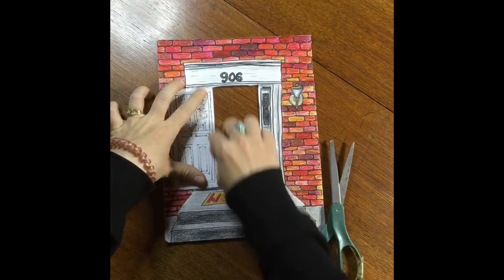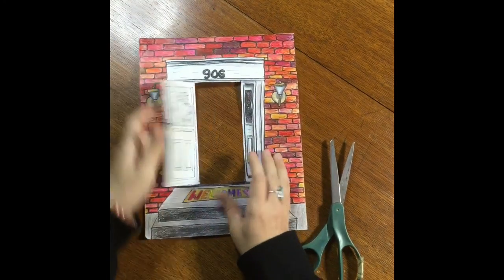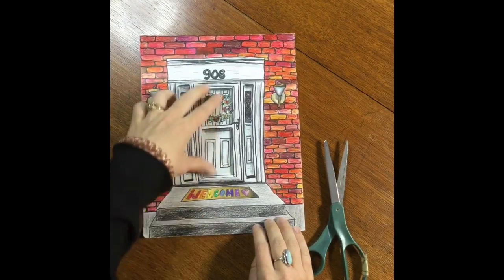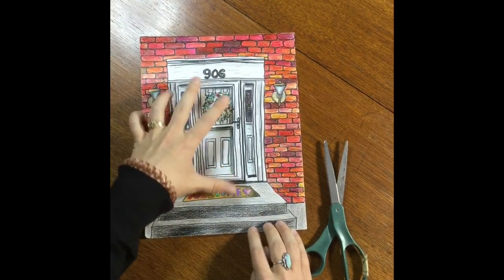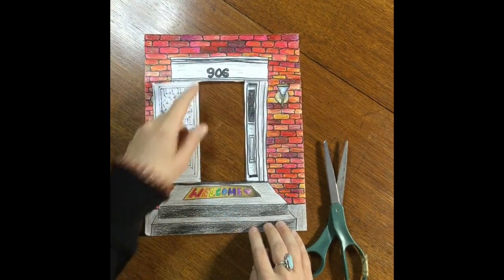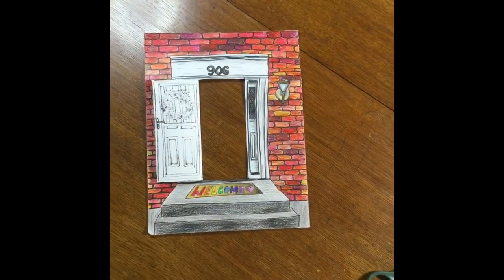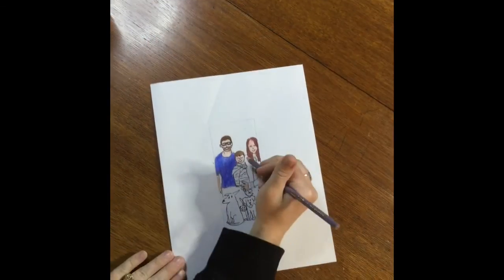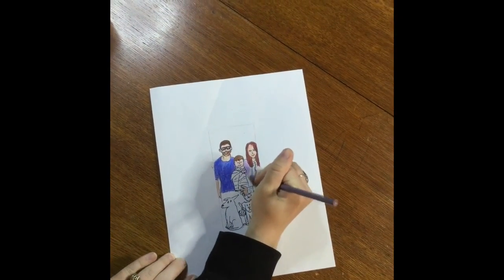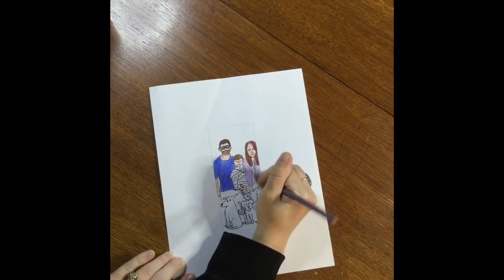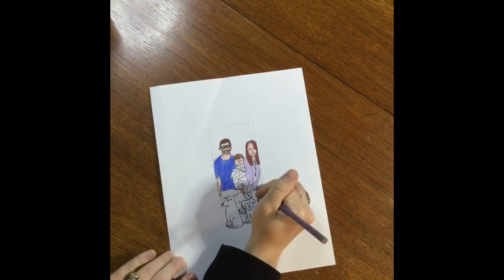After I fold my door open, I'm going to take another piece of paper that's the same size, and set the papers on top of each other and trace around that new opening that I have in my paper. And I'm going to draw something that's really important to me behind my door, which is my family. So I drew my family, my 2 dogs and my cat, and I am coloring using the same blending technique.